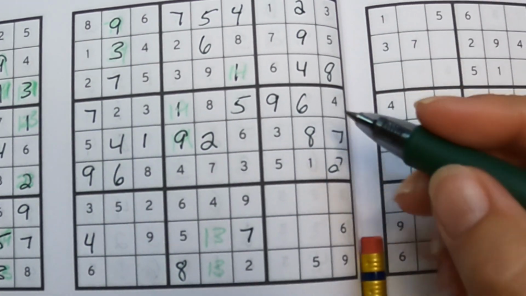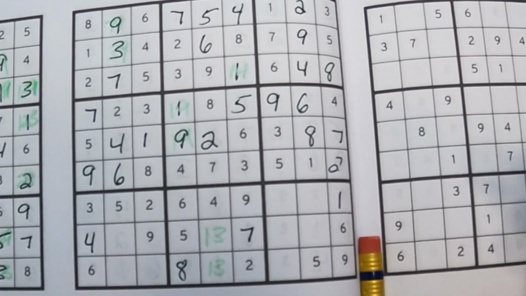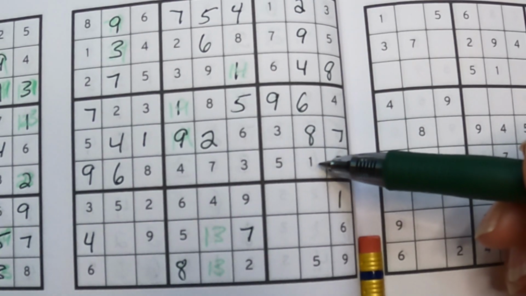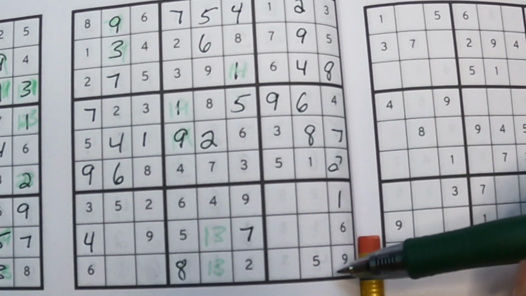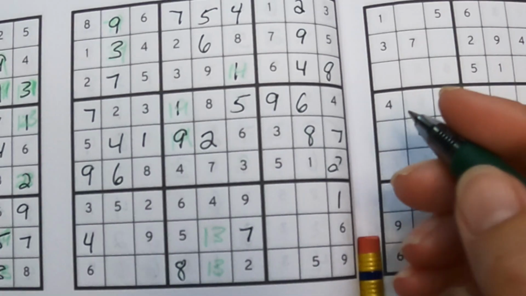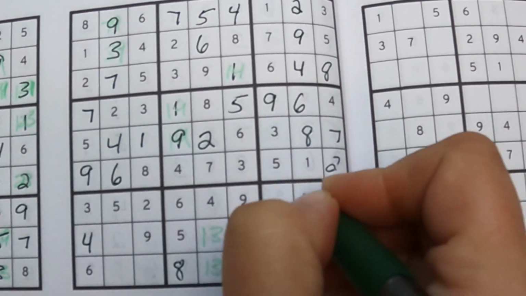To finish out this column, looks like we're just missing a 1. For this column, looks like we're missing 3 and 7. We've got a 7 here, so 3, 7.